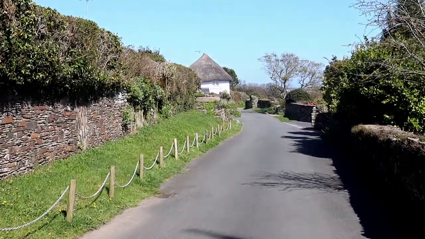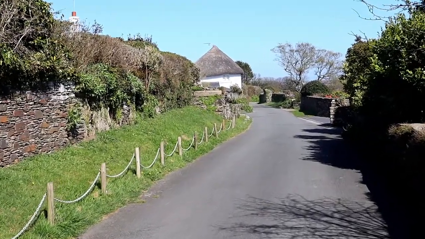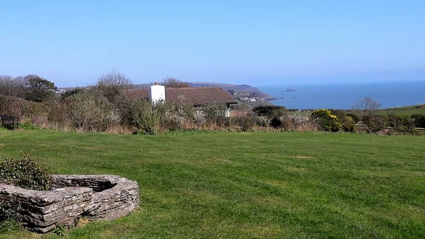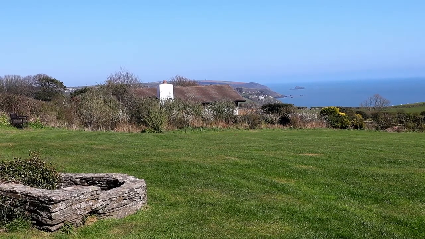Now I've just noticed a sign for a community area, so I thought I'd come down this way rather than join the main busy road between Dartmouth and Kingsbridge. This is Strete's village green. What a view from a village green. Must be one of the finest views from any village green in the country.